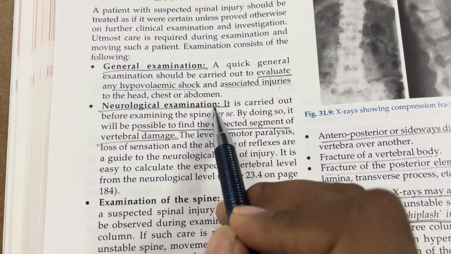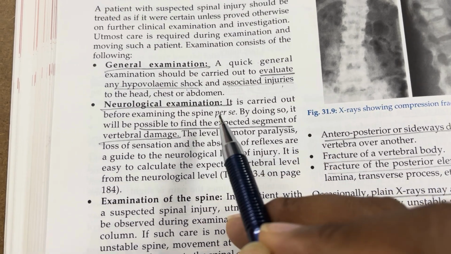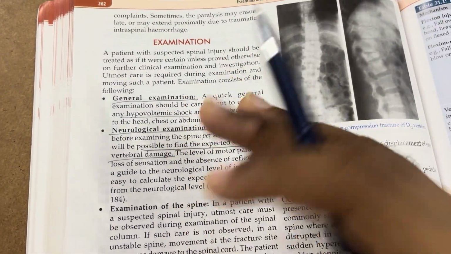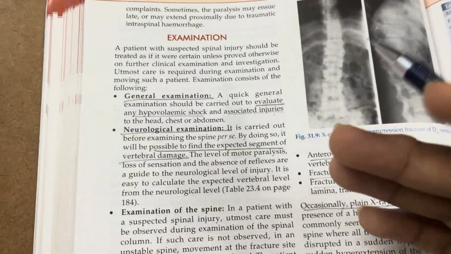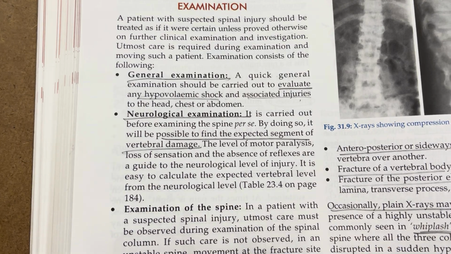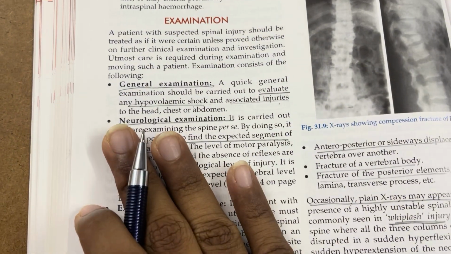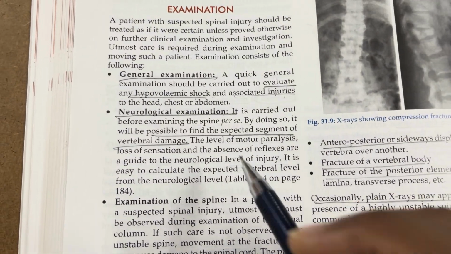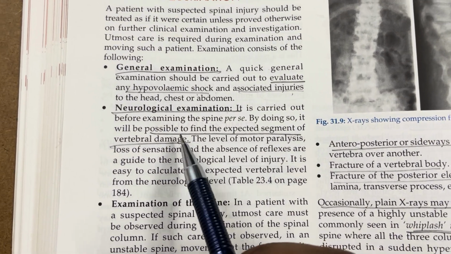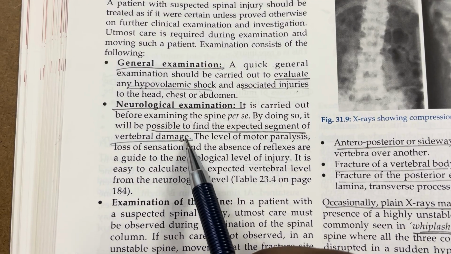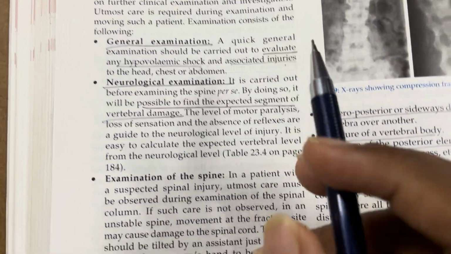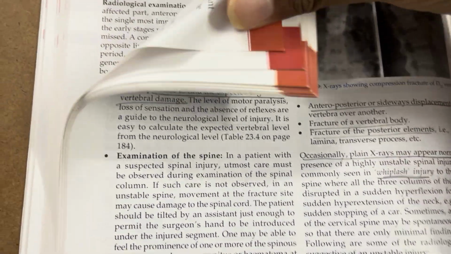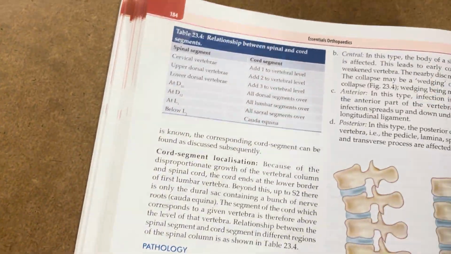See, you carry out the neurological examination before examining the spine per se, because if you do a spinal examination first, then you may aggravate the injuries, and the neurological deficit will be more severe. So when you do a neurological examination, you can find a baseline level of what the neurological damage is. So you can also find the expected segment of the vertebral damage, and based on that, you can also calculate where the damage can be.